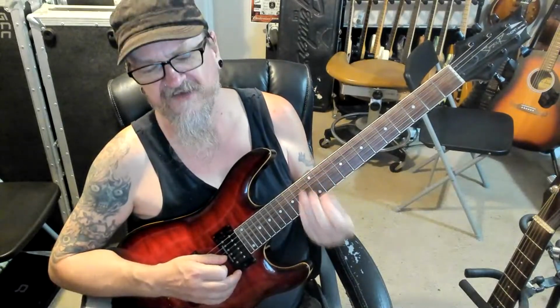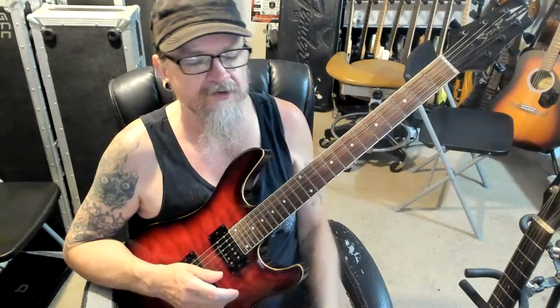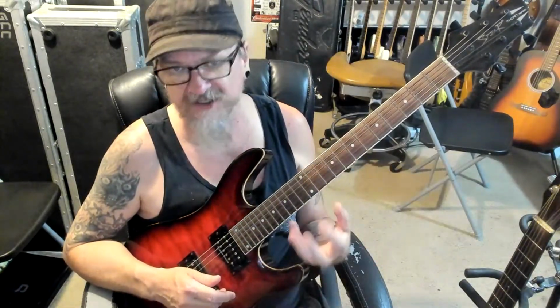It's not a thing where you get muscle memory of where your fingers go, although that can happen in particular keys. I guess it could happen everywhere if you practiced enough. But there are certain keys that you play in a lot: E minor, A minor, B minor. That's a common key too. But E minor is really, really common.